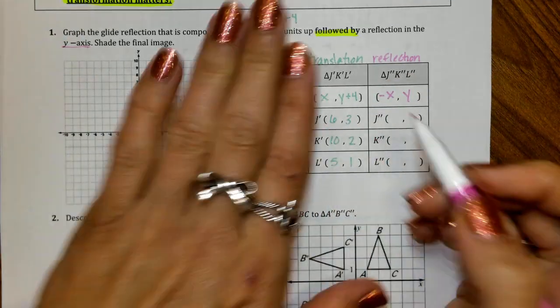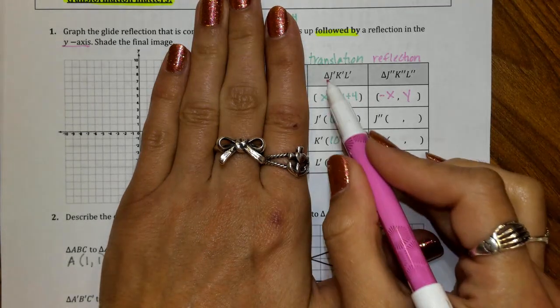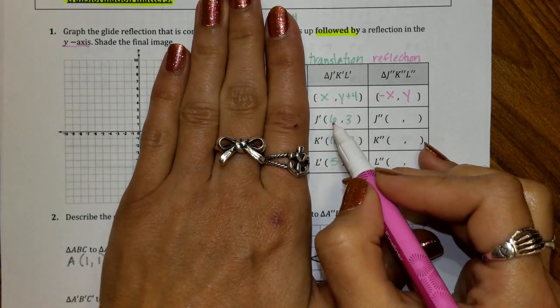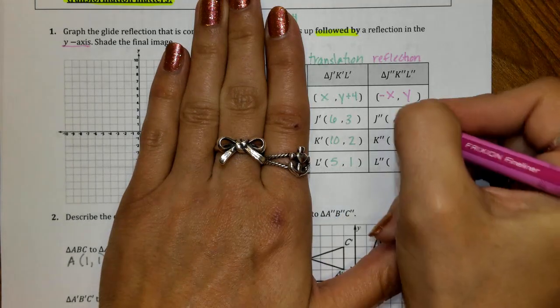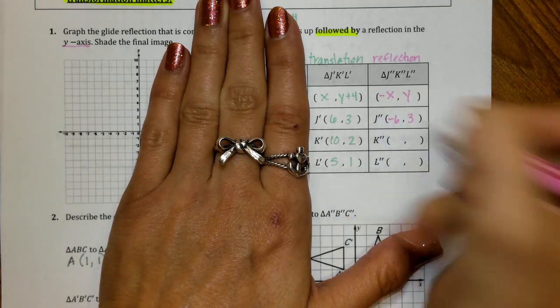Now you're not going back. You're done with this guy here. We're looking at our translated figure. Okay, we have 6, negative 3. Change the x to a negative 6. Leave the y.